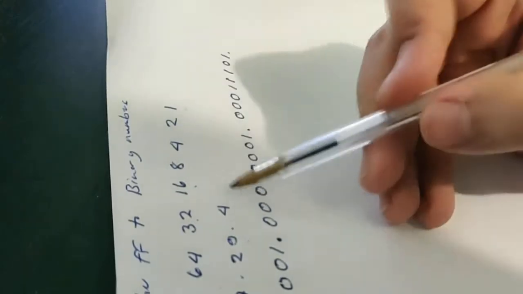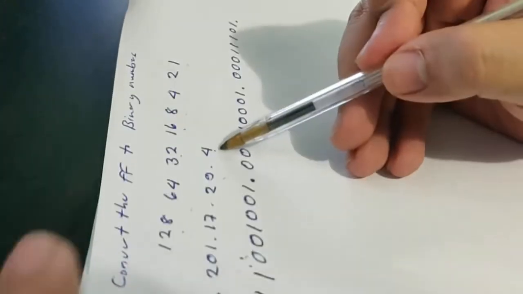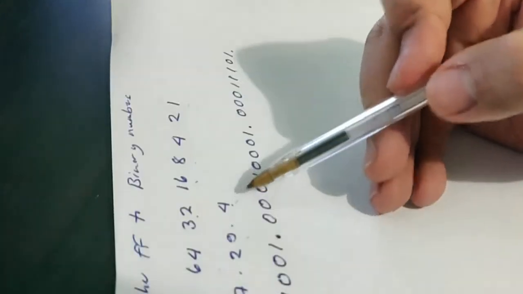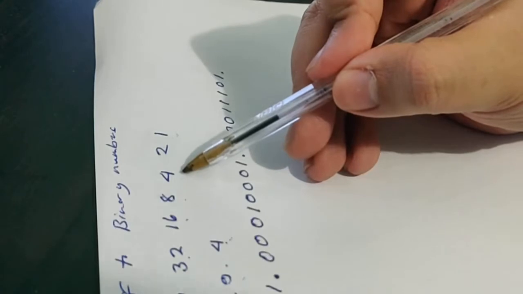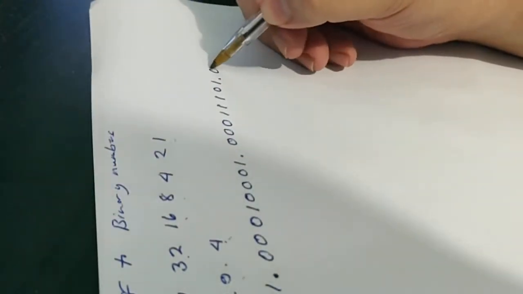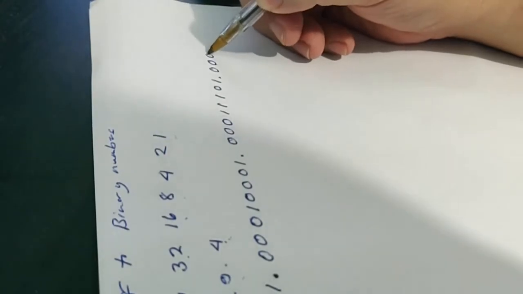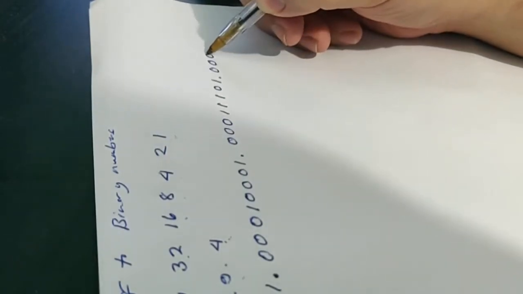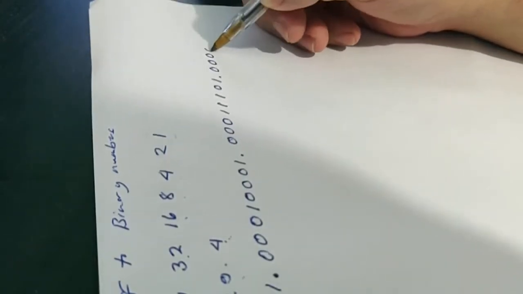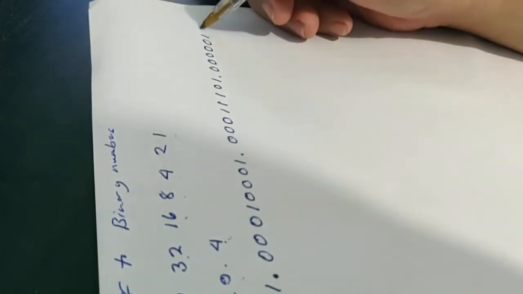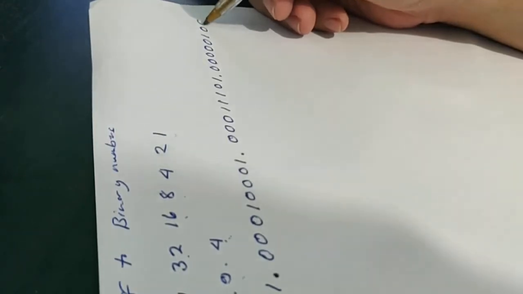Okay. Last one is 4. There's a 4 here, so every bit that is not 4 is 0. So 0, 0, 0, 0, 0, 1, 0, 0.